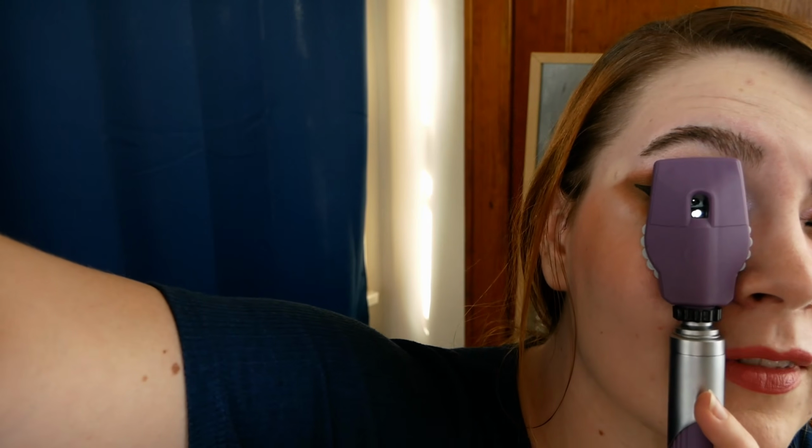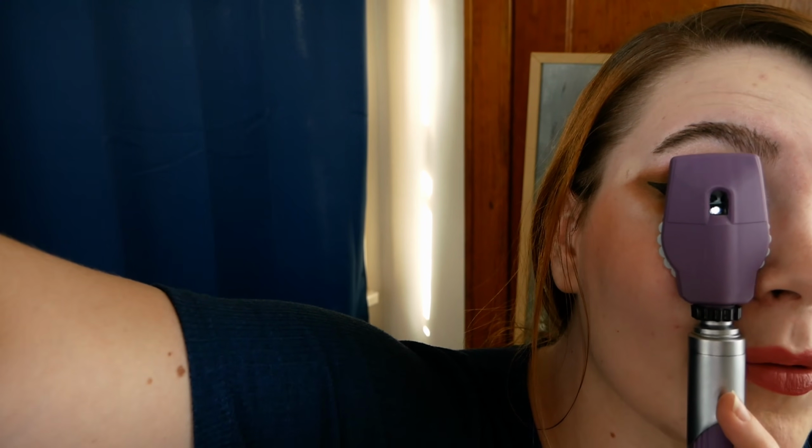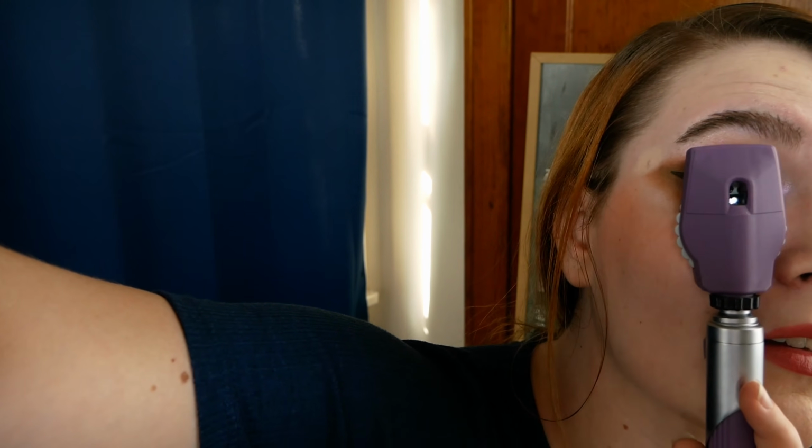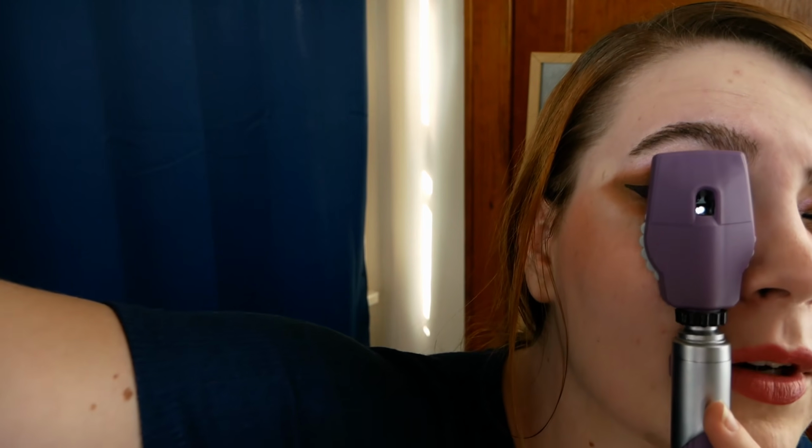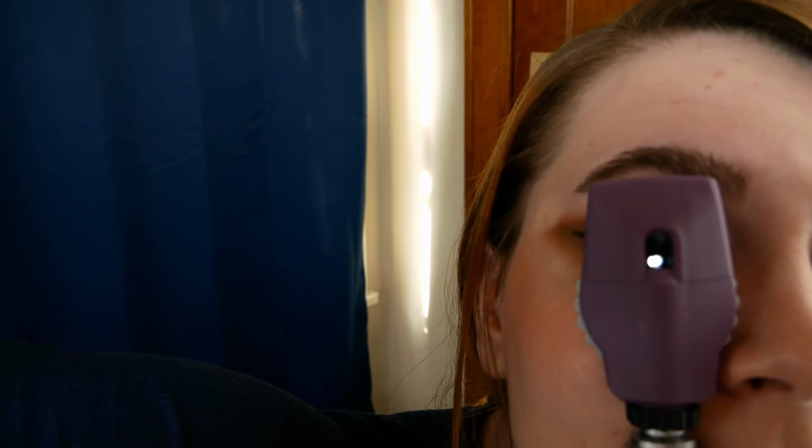Just going to be putting my hand atop your head and taking a look at the red light reflex. Okay, and I'm just going to be coming in real close. There we go.